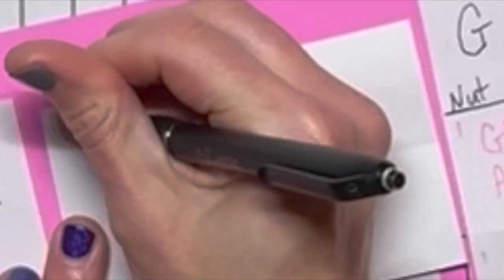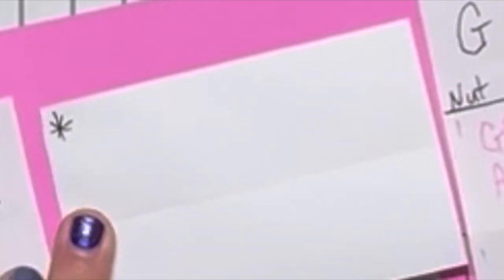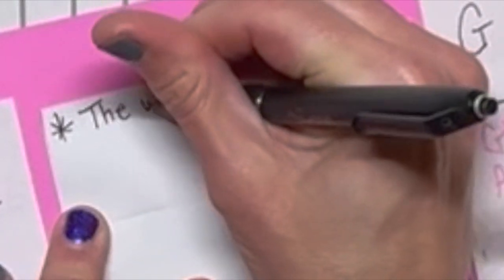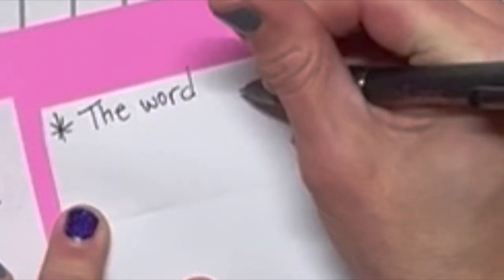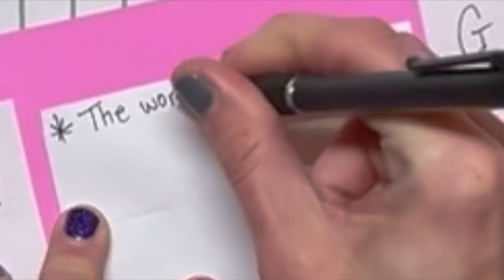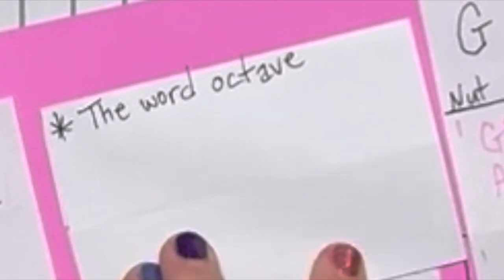So I'm going to give myself a little asterisk. Awesome. And then the word octave, O-C-T-A-V-E. You see how I ran off the paper a little bit? That's not a big deal. We're okay with that.